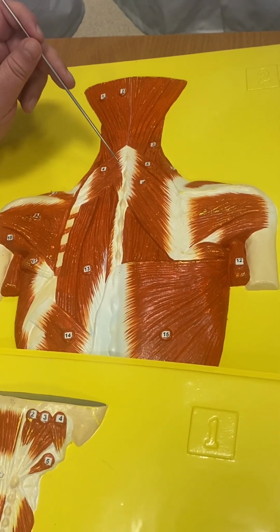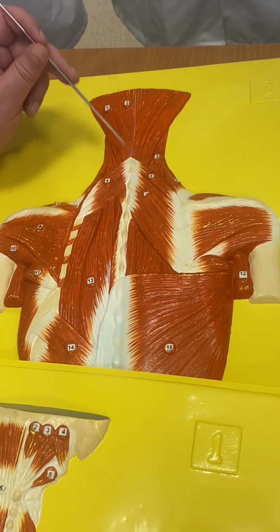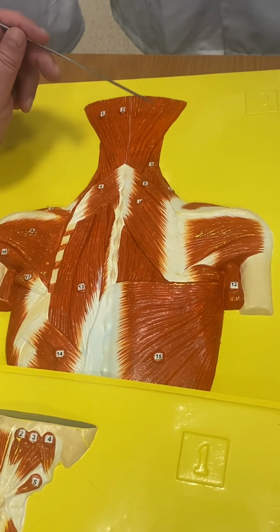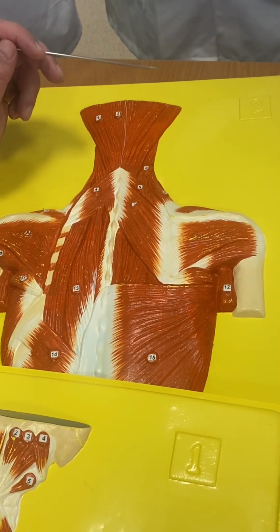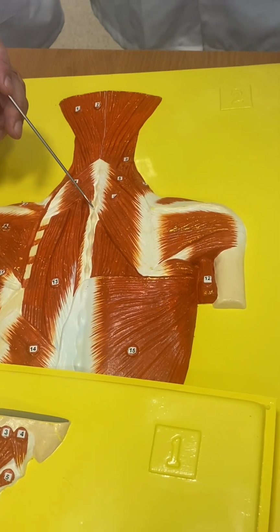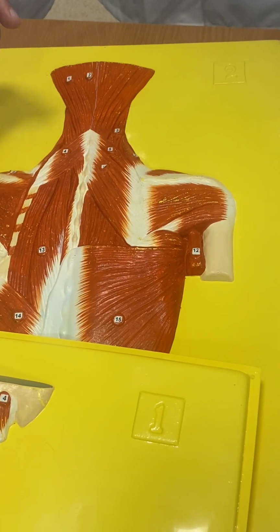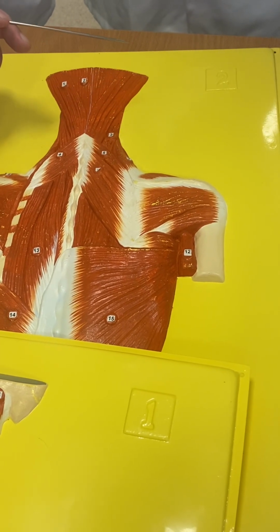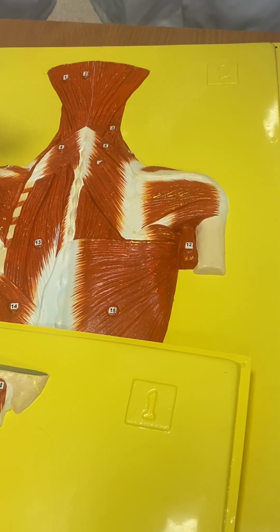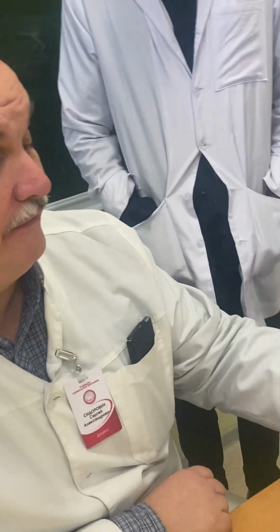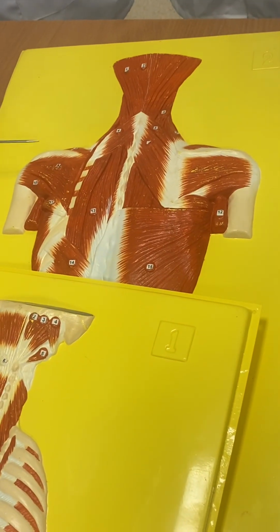Musculus splenius capitis starts from spinal processes of lower cervical vertebrae and attaches in the region of mastoid process of temporal bone, and splenius cervicis starts from spinal processes of upper thoracic vertebrae and attaches to transverse processes of upper cervical vertebrae. Function: they move head and cervical part of vertebral column to the right or to the left. And if these two muscles move together, they move head and neck backward.